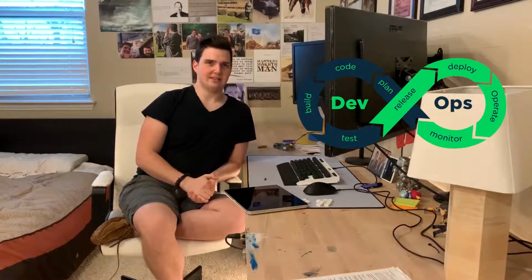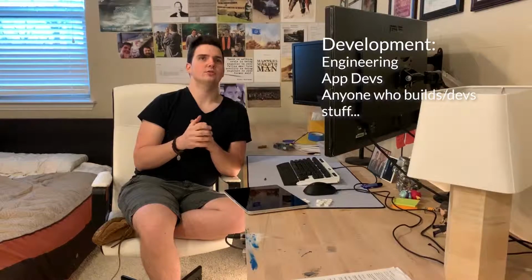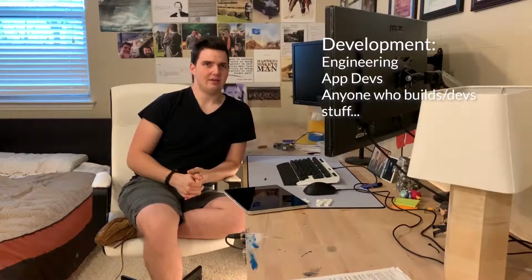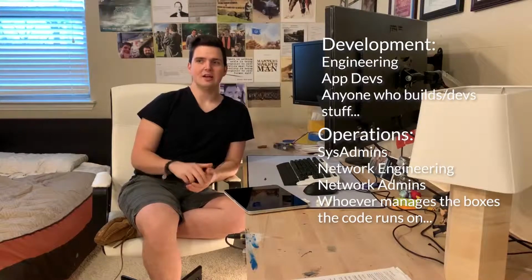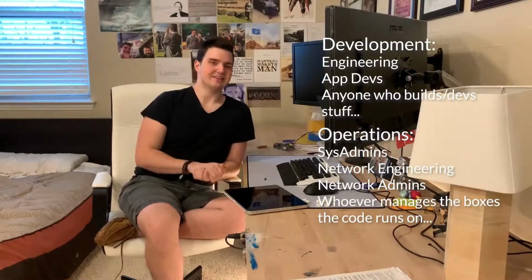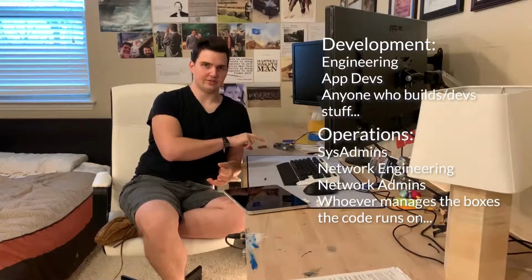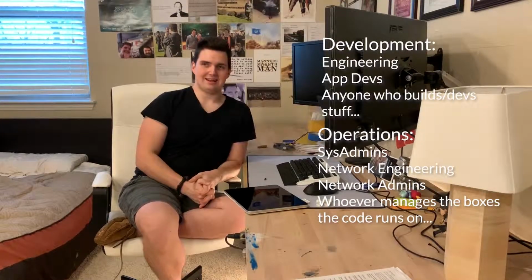But at the core of DevOps, the attitude is uniting two sides of the IT world. The development part is your application developers, your engineers, your security engineers, sometimes testing falls into development, sometimes testing falls into operations. And then the operations side of things is your sysadmins, your infrastructure guys, your network guys, the guys and gals, I should say, that maintain the servers and the resources that the developers put their stuff onto.